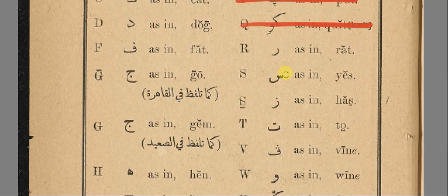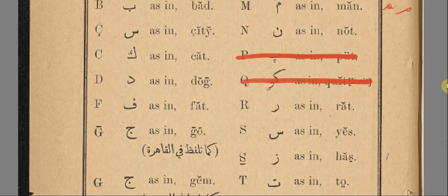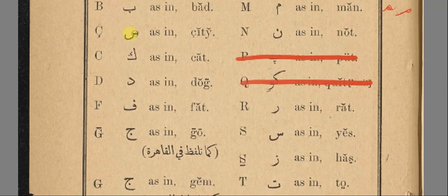This here is an S, as in yes, but you also see here they have the Sa, also as in city. So you could have similar sounds in Arabic, but they all have this S sound to them. So you can have it like this or like this, C as in city, and here as in yes.